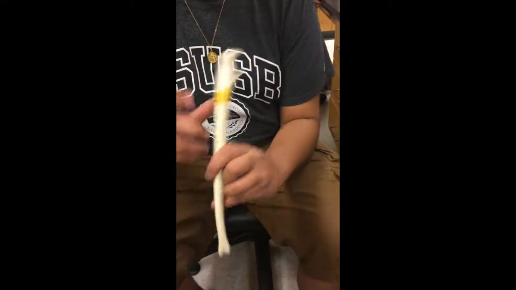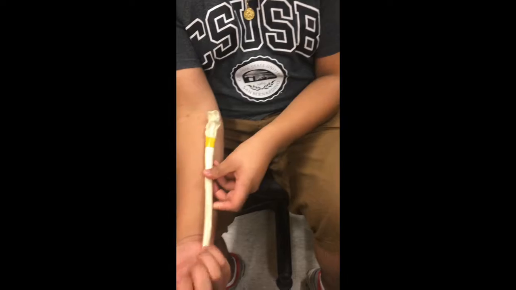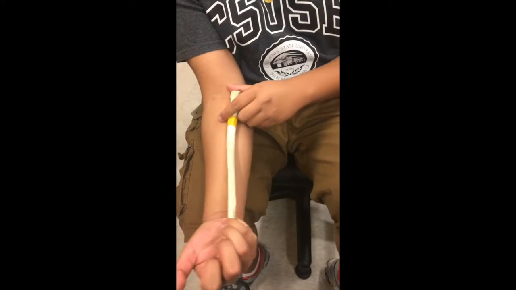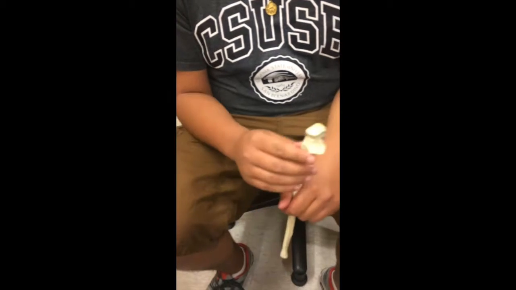Okay, so this is the ulna. The way we side it, or find out where it goes, is U towards U. The radial notch has to be outside towards where the radius will be. Therefore, this is a right ulna. We'll go over the parts. We'll start from the top.